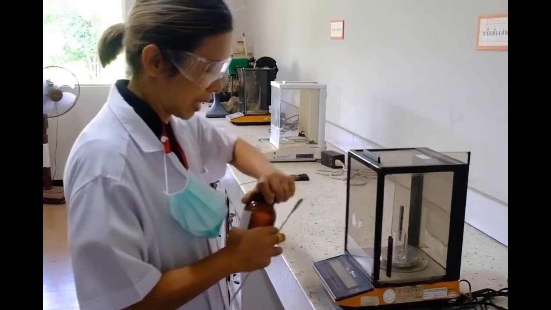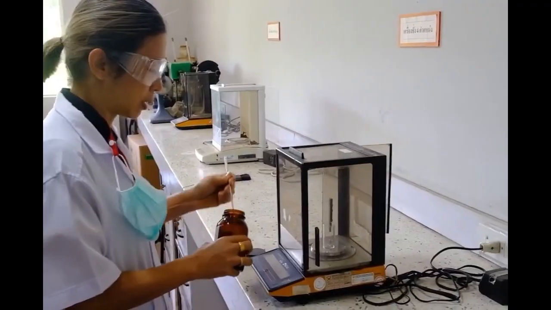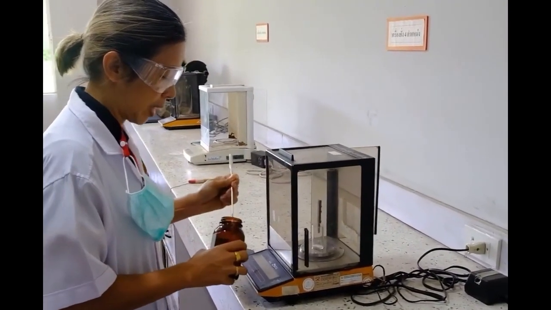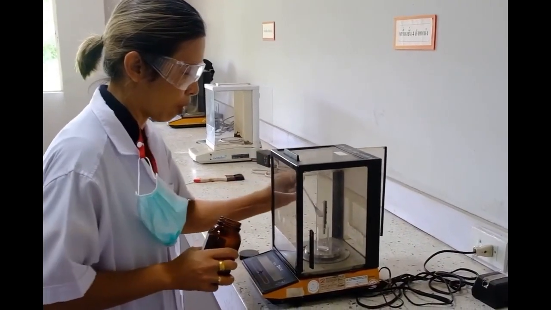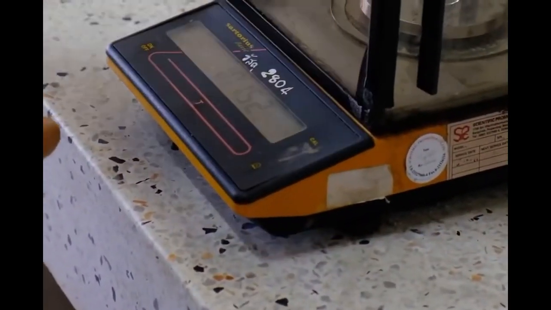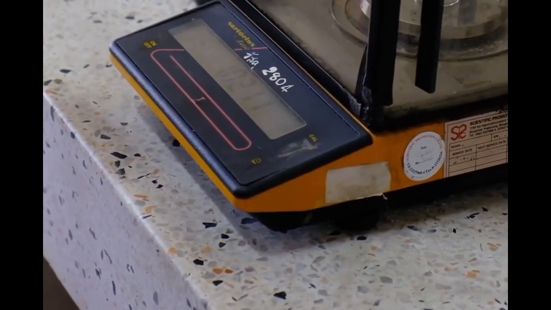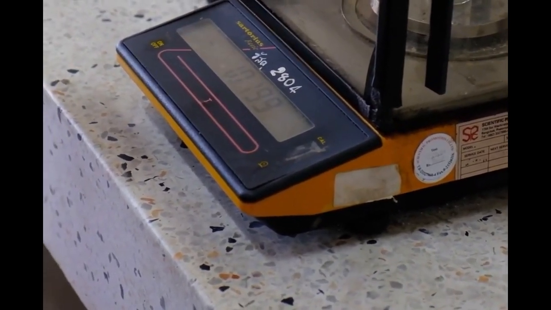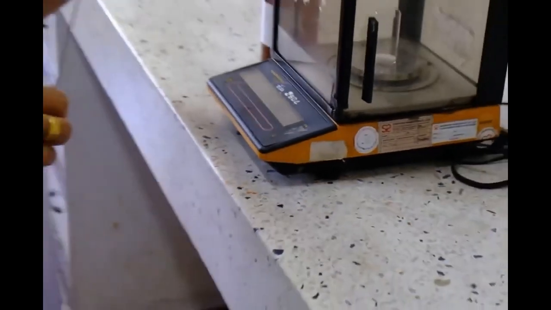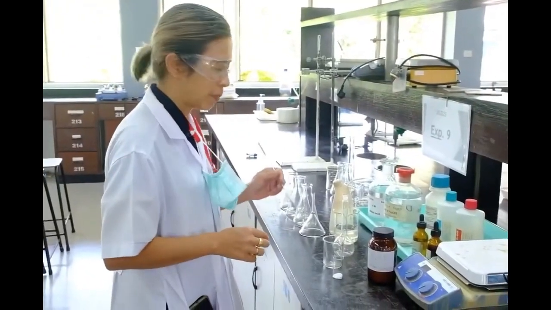Then add the substance. We'll use 1 gram if you're diluting the substance. Be careful not to spill it. This is an approximate value. You should get around 1.018 or 1.02. Record the weight here. This is for calculating the precise concentration of a KHP standard solution, prepared by dissolving KHP.